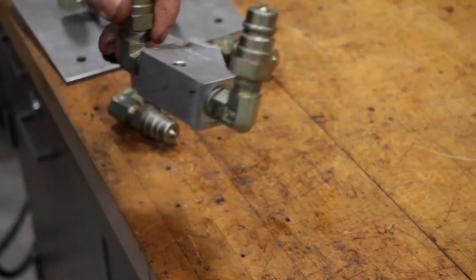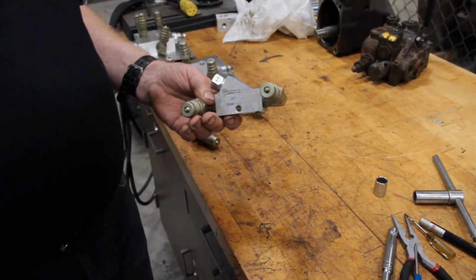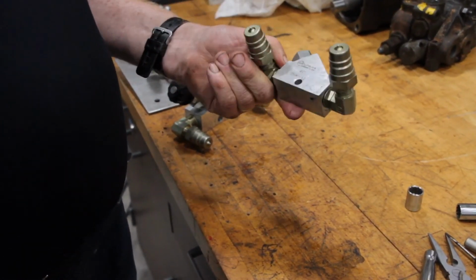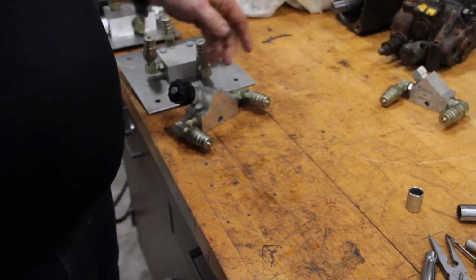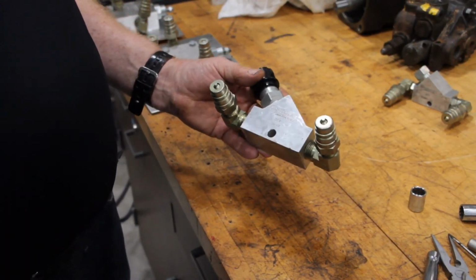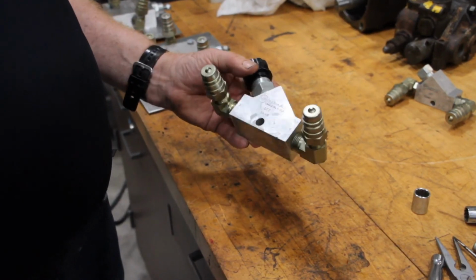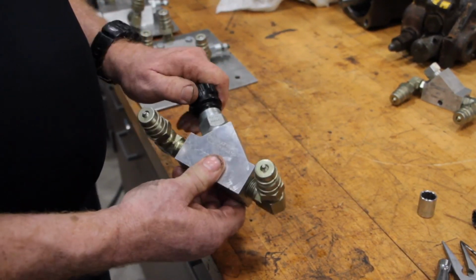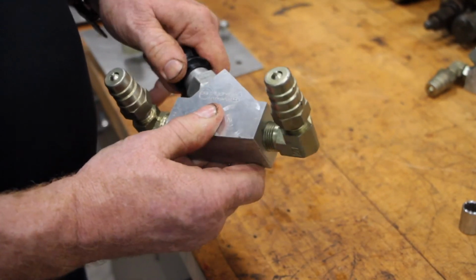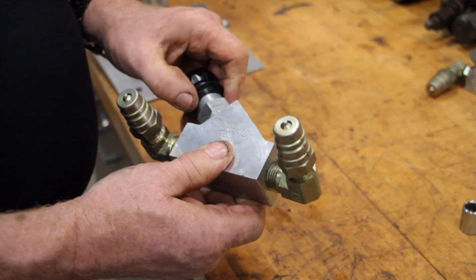Okay, I want to identify some of the valves that we use on our test bench here. This is a common check valve. Nothing too elaborate about it. This is a fully compensated flow control valve here. Look, it's adjustable. Oops. Let's remember how to get that thing. Yeah, there it is. There we go, that locks.